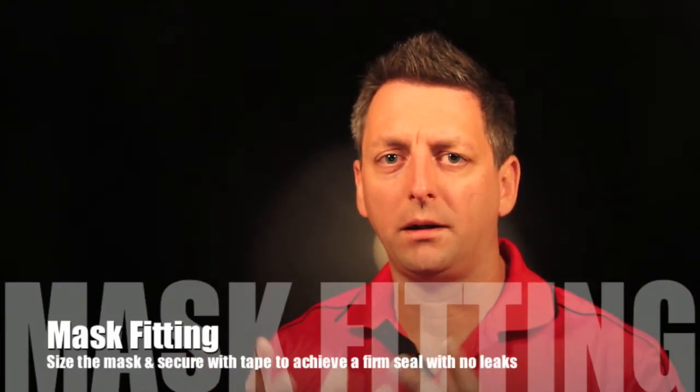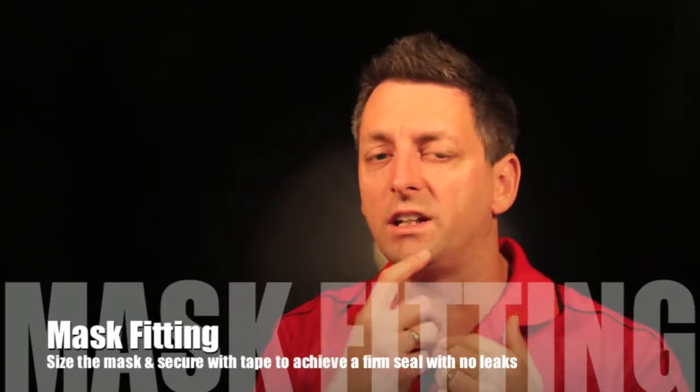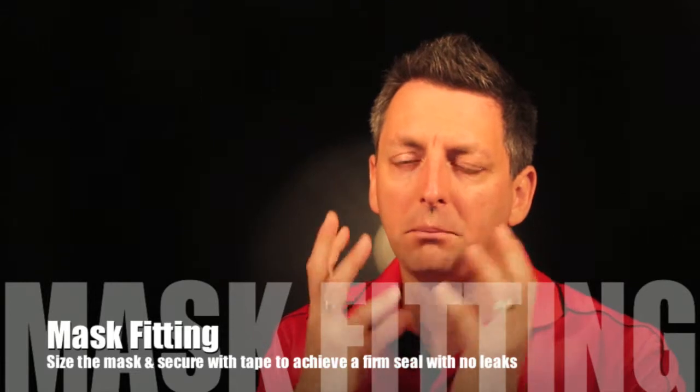So when we fit the mask, I always put tape across the bridge of the nose, around the sides of the cheek and the chin, if I can. If it's a big bearded person, you can shave around the chin if you need to, or you can just get a bit of clear plastic dressing, put that over, and that can create a bit of a seal quite quickly as well.